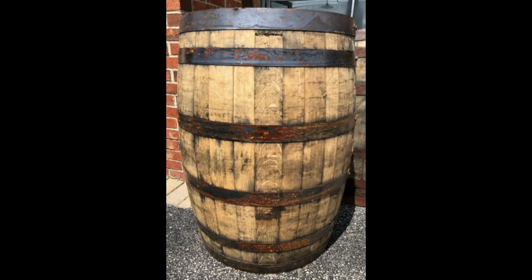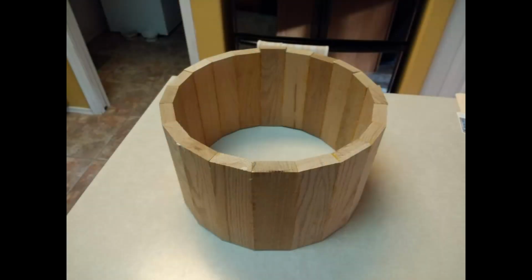A stave is a slat of wood that wraps around a cylinder. So think like a wine or whiskey barrel, those slats that go up and down around that barrel, or in my case, a drum. But wood turners and people make these shapes all the time. It's not just for drums or whiskey barrels.